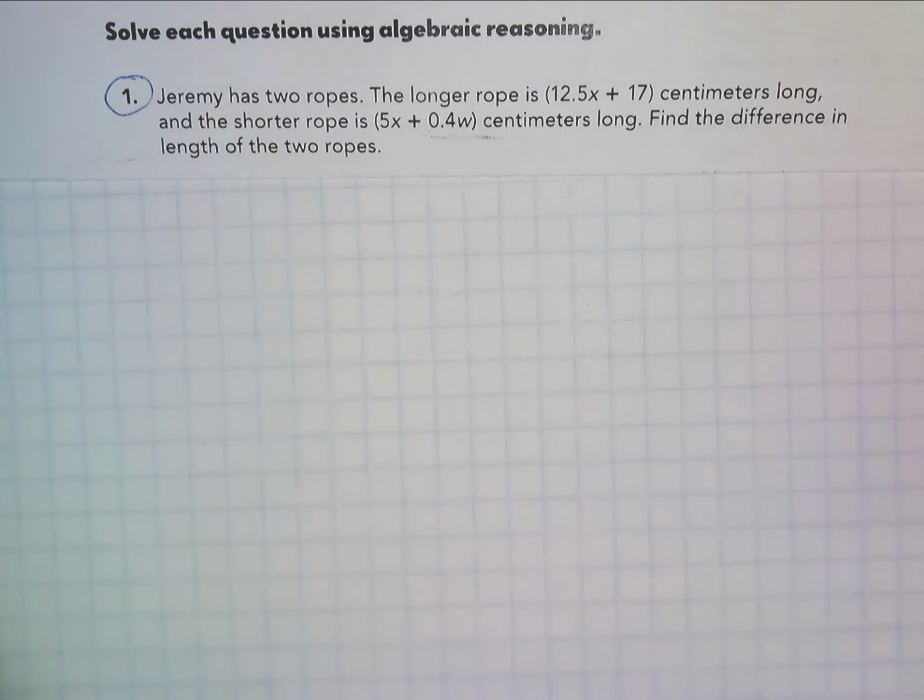Okay, I think the hardest part to get your thoughts around with these is that you're given a problem like this where you have two ropes and you're asked to find the difference in the length of the two ropes, and you're not going to come up with some kind of integer answer. You're not going to come up with an answer that is the difference is 15 centimeters or something like that. You're going to come up with an algebraic expression. So let's take a look at this problem.